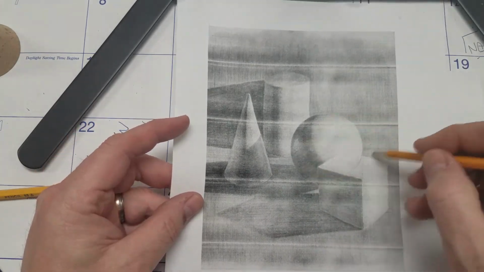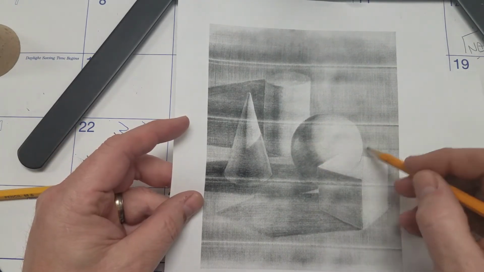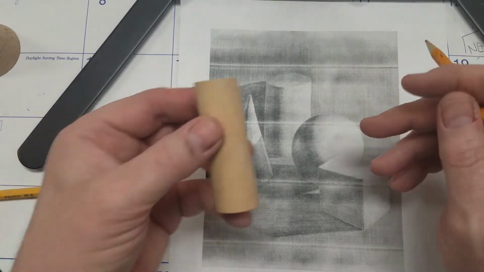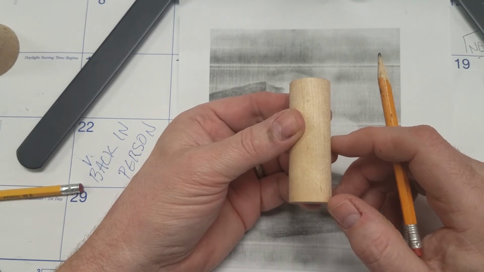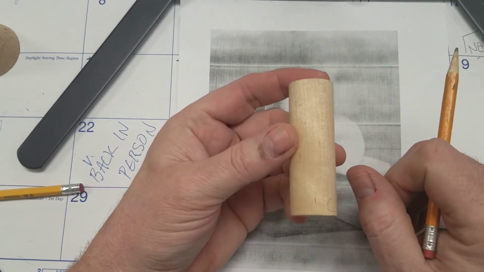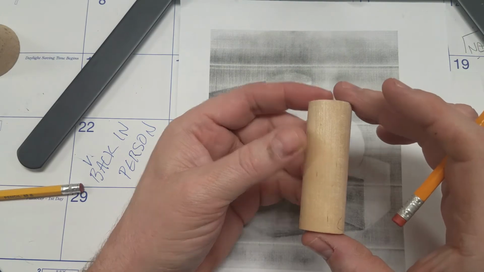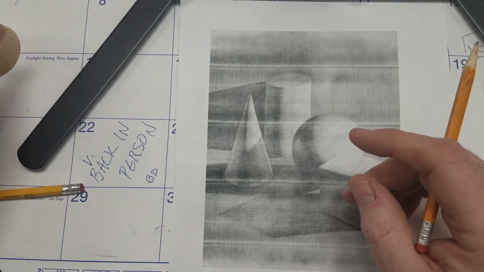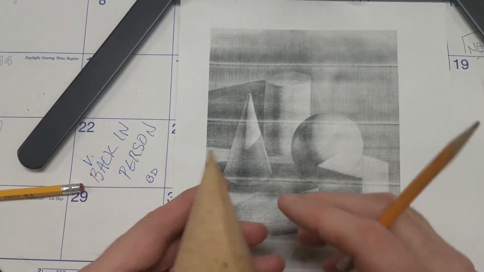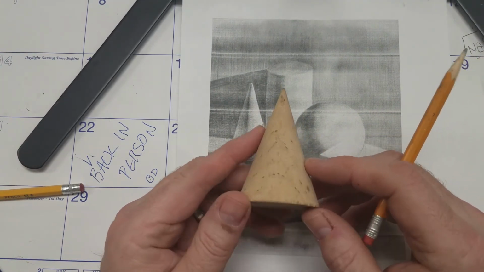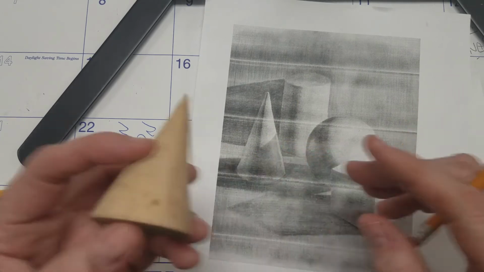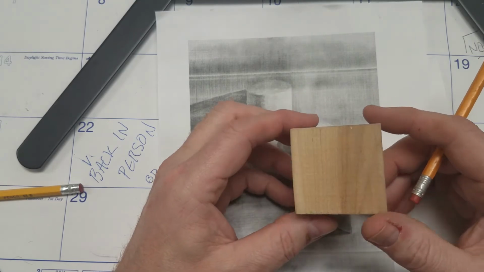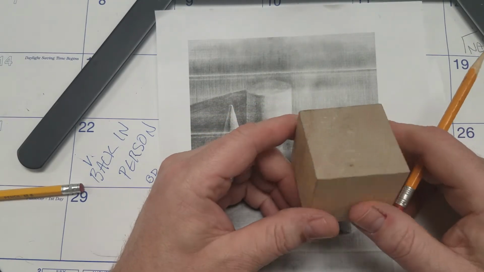Here we have a circle. I've added a little pencil line there so you can see that. That's a basic circle. This is a cylinder, but a cylinder is basically a rectangle and a circle, right? It's a rectangle because of the side profile, and then it's a circle. Then this shape is a triangle with a circle bottom. And then, of course, this is a cube, and a cube is basically a three-dimensional square.